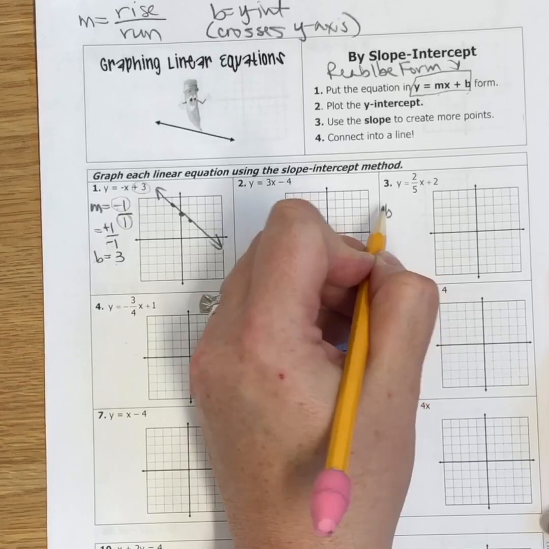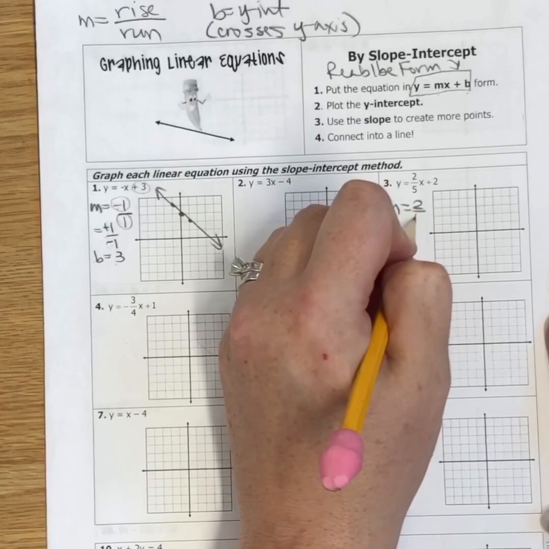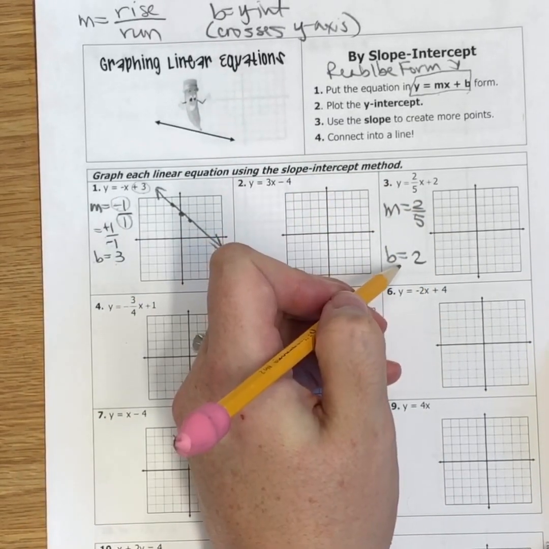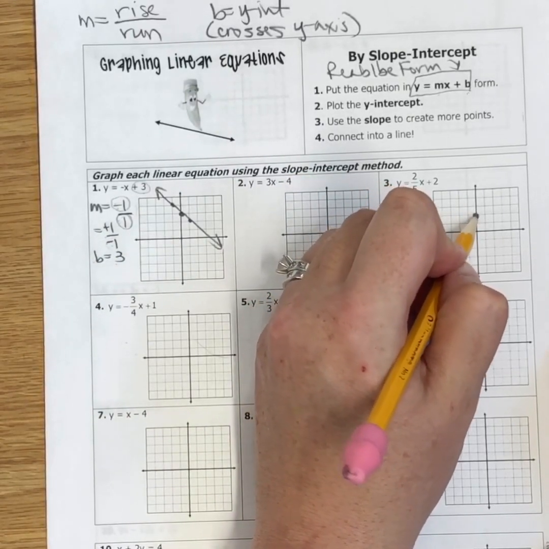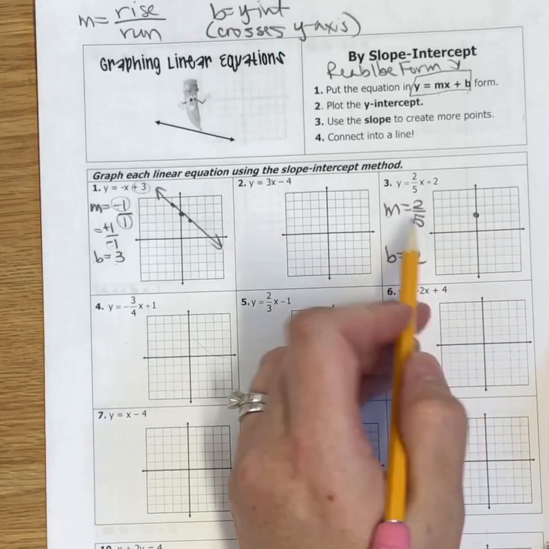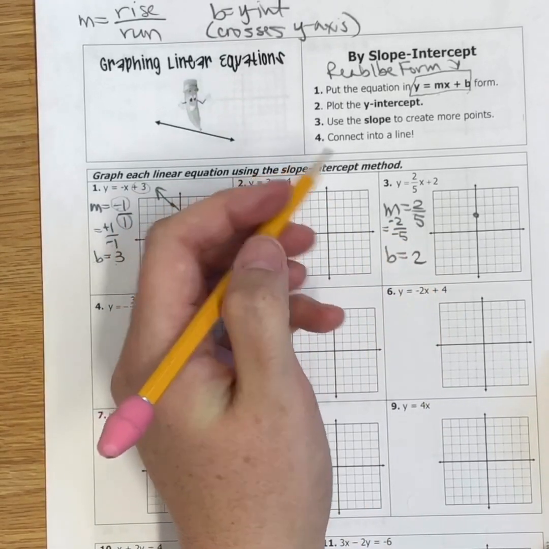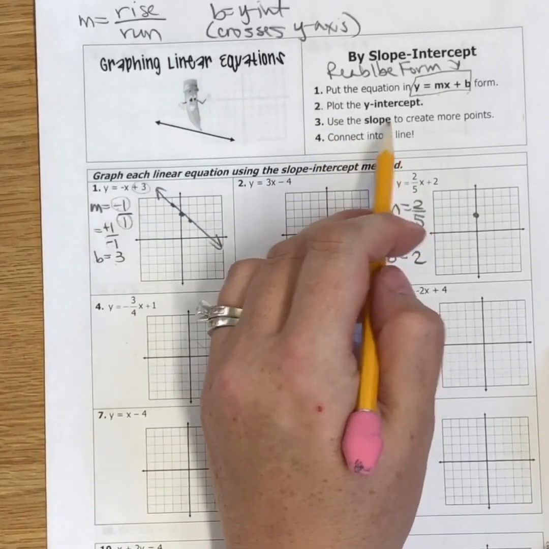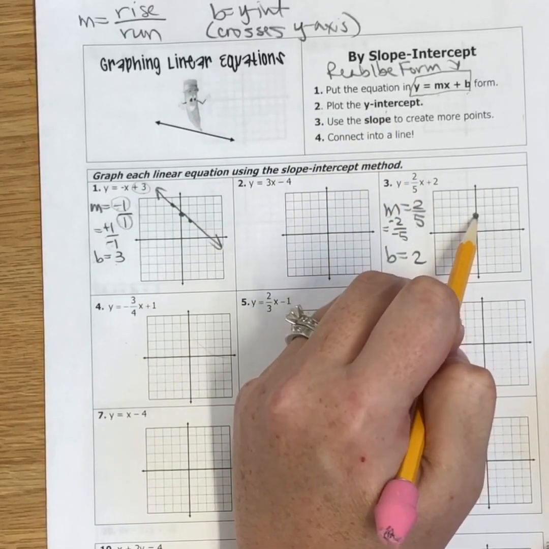So if your slope is 2/5 and your b is 2, and if we start with our b, think alphabetically, which crosses the y-axis at positive 2, okay? And then we know a positive over a positive slope is equivalent to a negative over a negative slope. So I'm going to use these two slopes from the y-intercept. Okay, that's step 2. Step 2 is plotting the b on the y-axis.